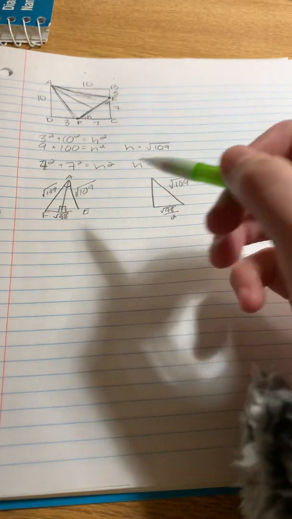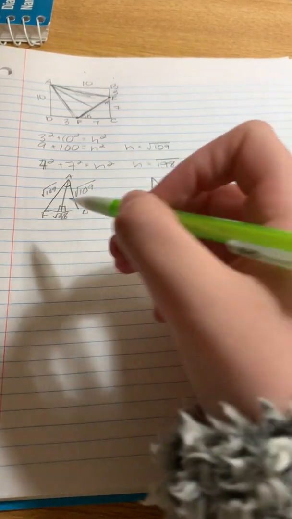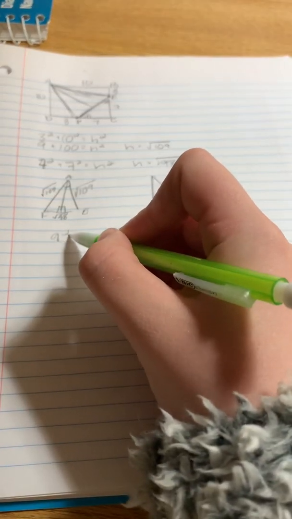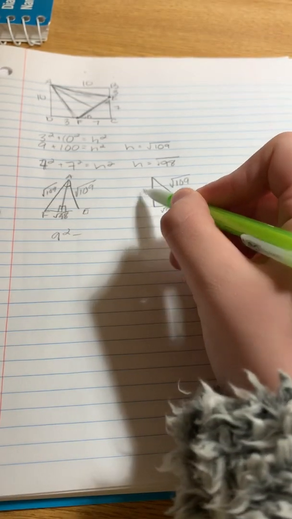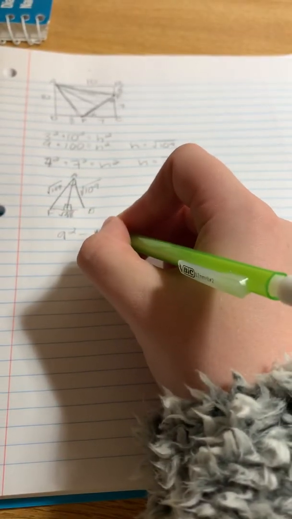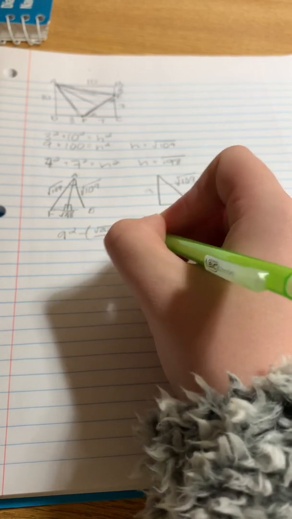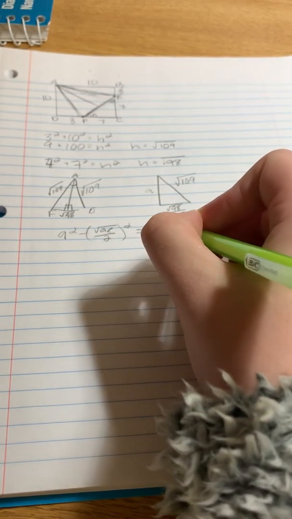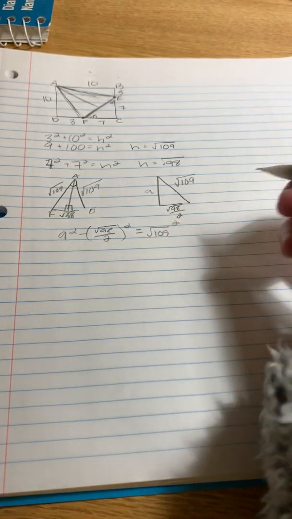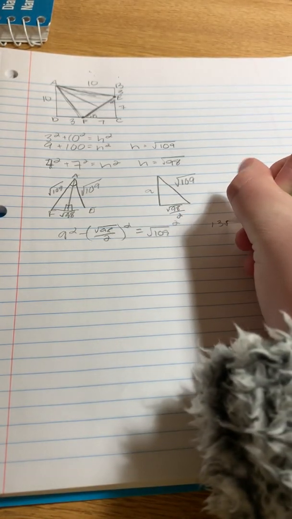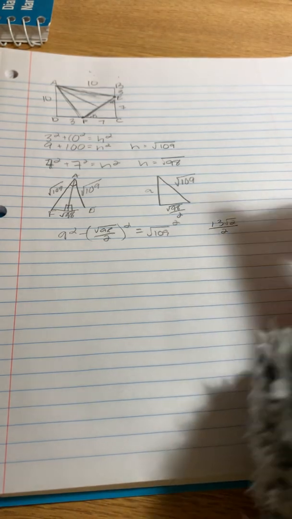And then we can use a squared plus b squared equals c squared again. So we're going to do a squared, because we're trying to find this side, plus square root of 98 over 2 squared equals square root of 109 squared. So that's going to simplify to 13 square root of 2 over 2.